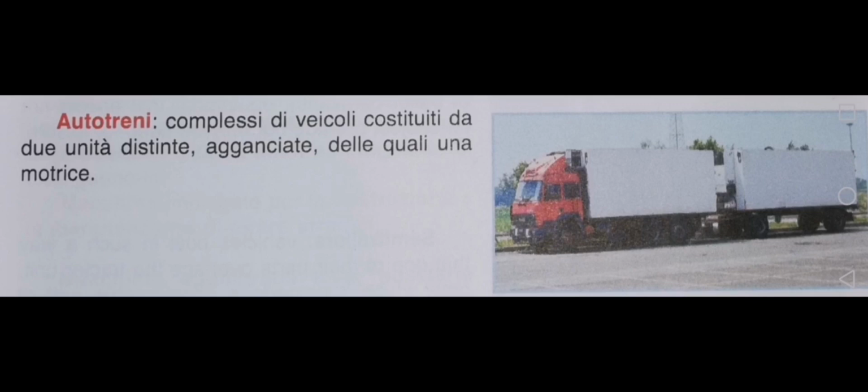Autotreni, complessi di veicoli costituiti da 2 unità agganciate, delle quali una motrice. If you watch, the front one is called motrice, that is the lorry. But if they hook another container at the back, this thing in Italian they usually call it casa. So if a lorry hooks a casa, it becomes autotreno.